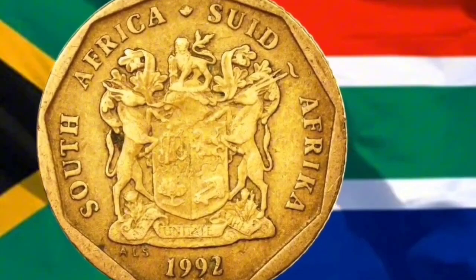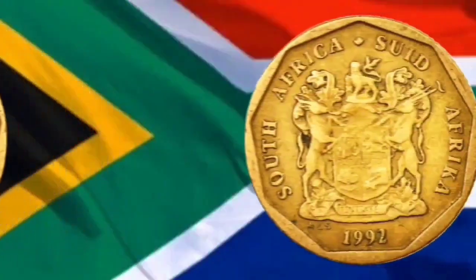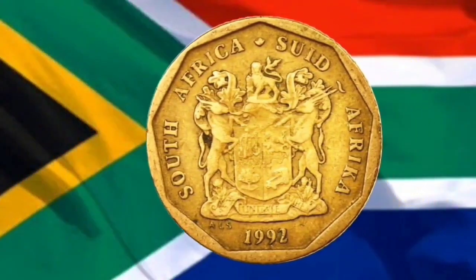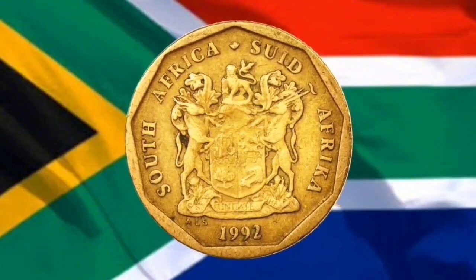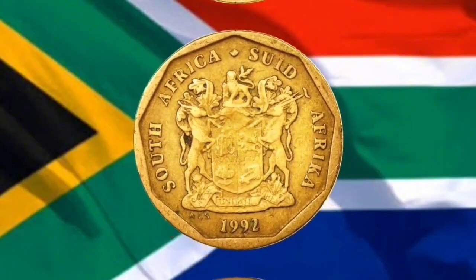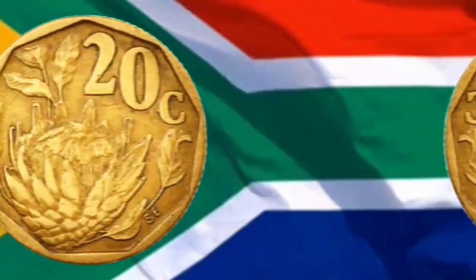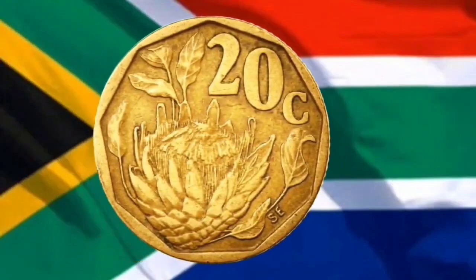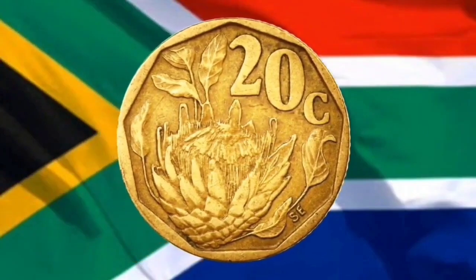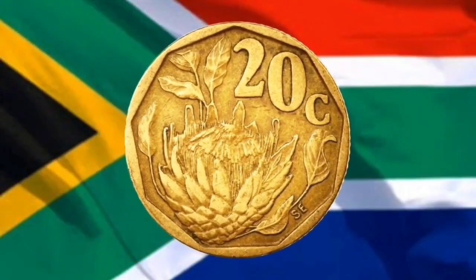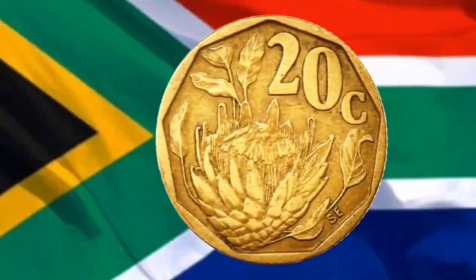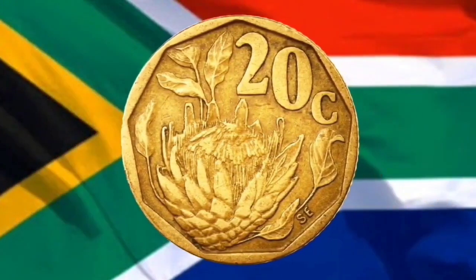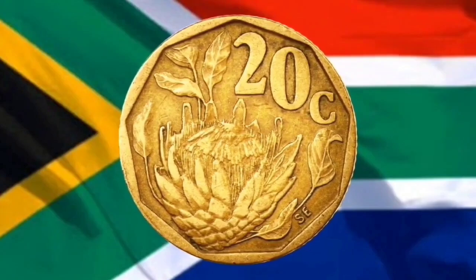Above it is the country name, which in 1992 appeared in both English and Afrikaans, reading South Africa, Suid-Afrika. The coin has a diameter of 22 millimeters and weighs approximately 5 grams. Its edge is smooth, not reeded, giving it a more polished and plain appearance. The simplicity of the design, combined with subtle artistic touches, makes this coin appealing for both beginners and seasoned numismatists.